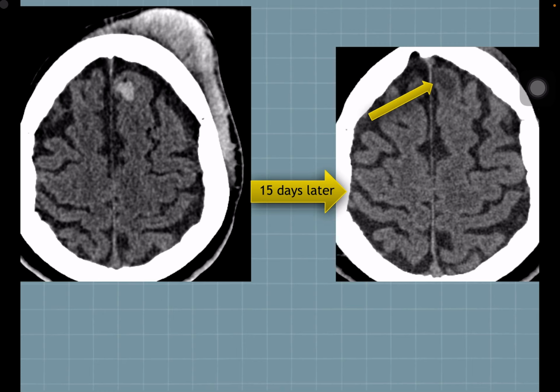And here is an example of a left frontal intraparenchymal contusion, and a follow-up non-enhanced CT brain was done 15 days post trauma. It shows an area of hypodensity. Also noted, this is the scalp hematoma.